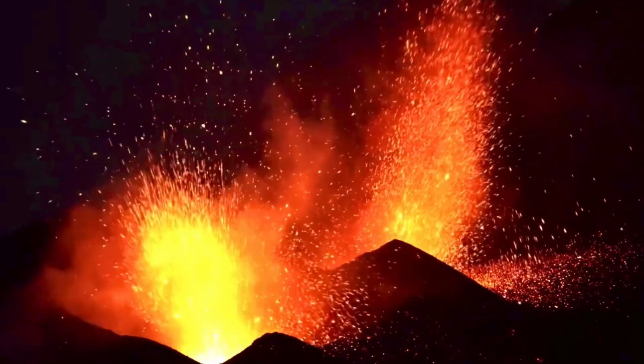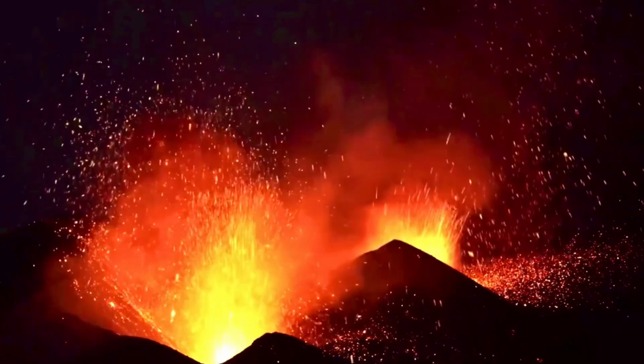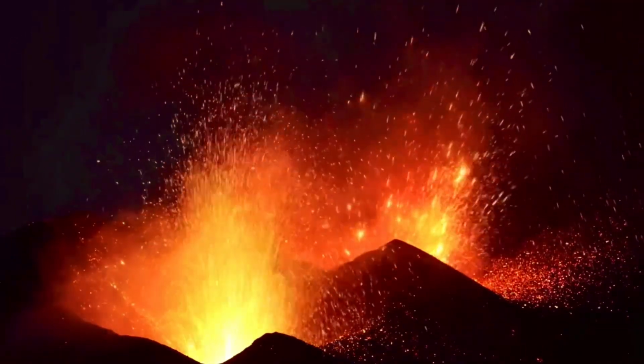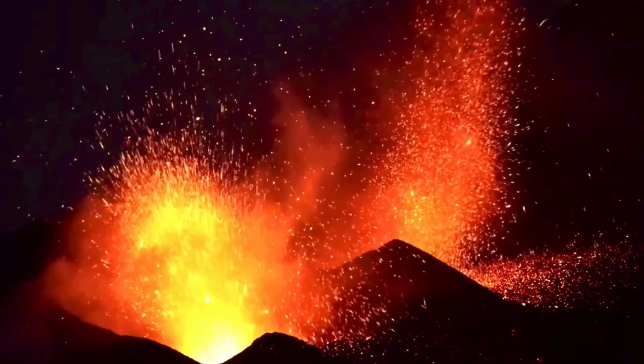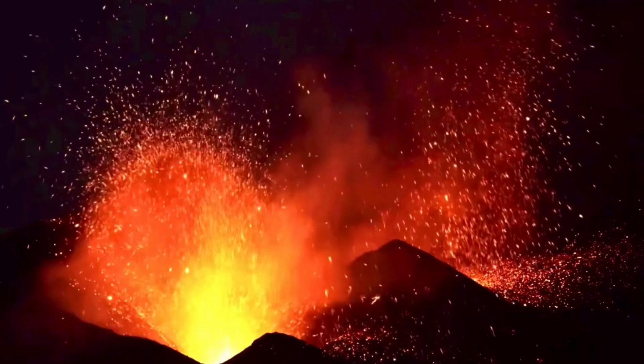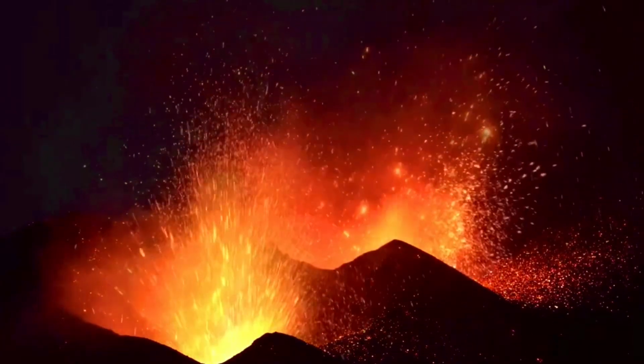These fast-moving currents of hot gas and volcanic matter can reach speeds of up to 700 kilometers per hour, about 435 mph, and temperatures of around 1000 degrees Celsius, 1832 degrees Fahrenheit. They can obliterate nearly everything in their path, making them one of the deadliest volcanic hazards.